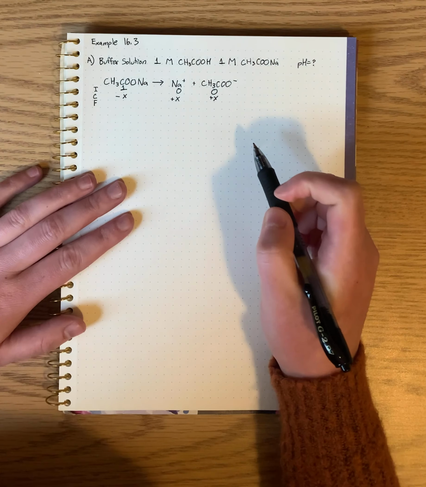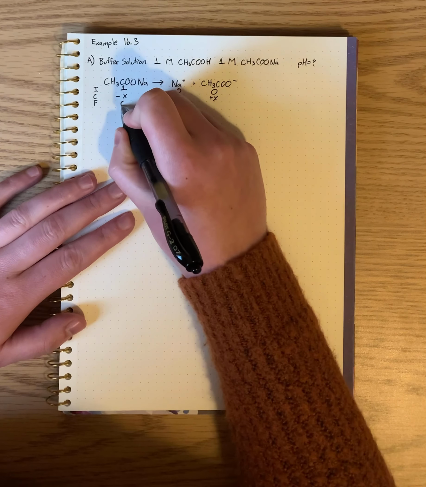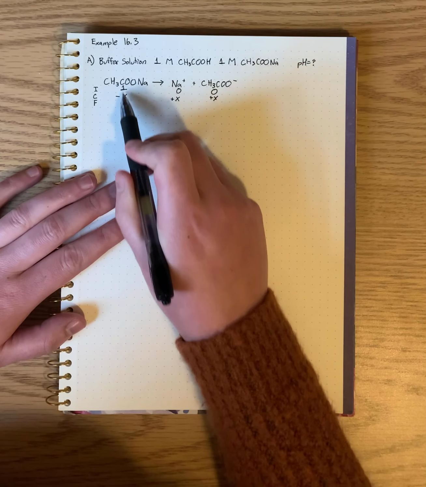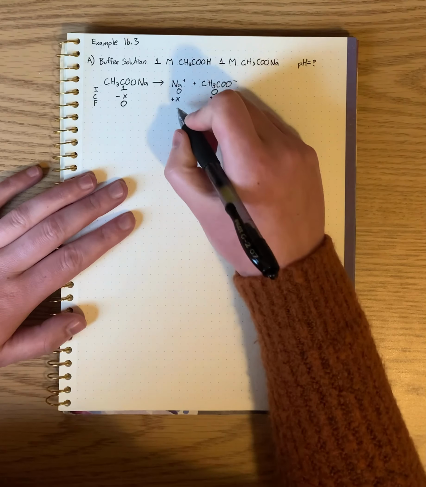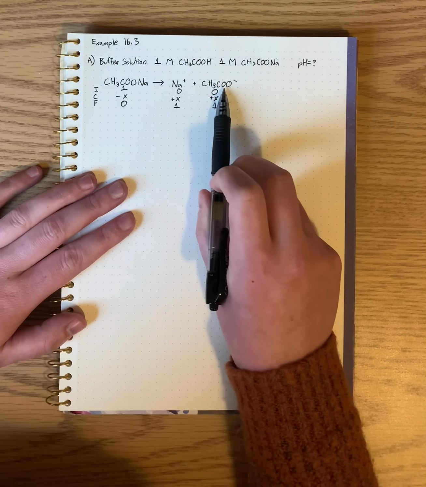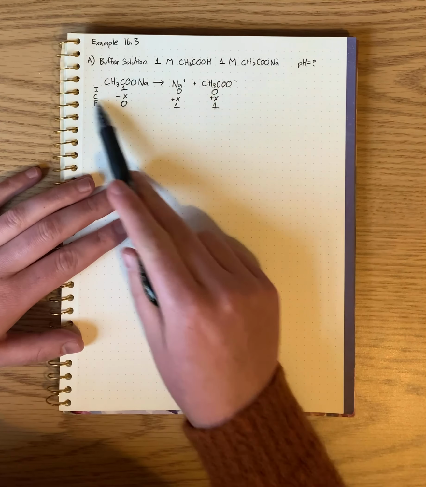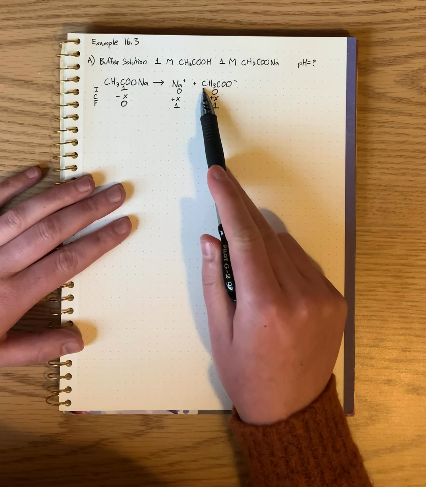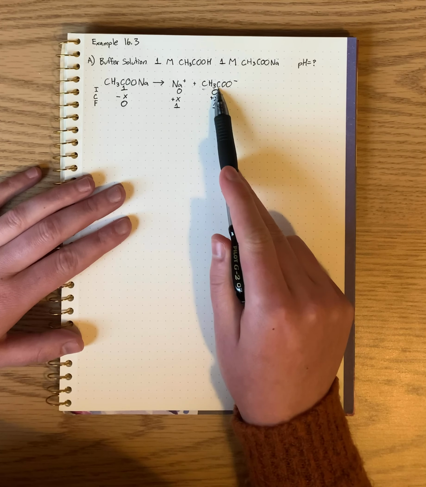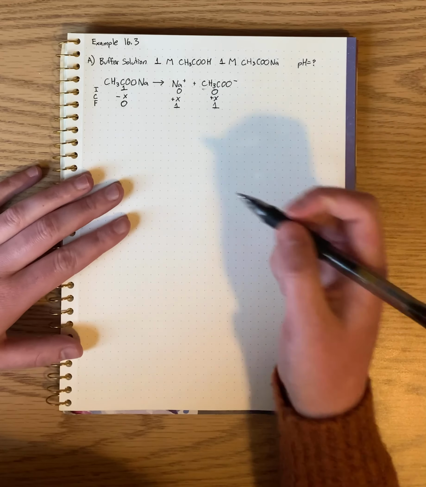And because it completely dissociates, we know that our final concentration is going to be 0, and therefore we can say our X is going to be 1. So we can put 1 for our final concentrations of both of these ions. The reason we did this first is because this ion is going to be involved in the ICE table with our acetic acid. I'll show you guys what I mean.